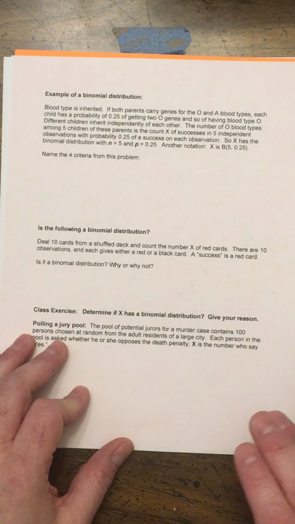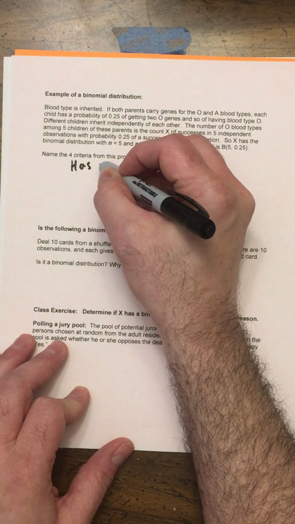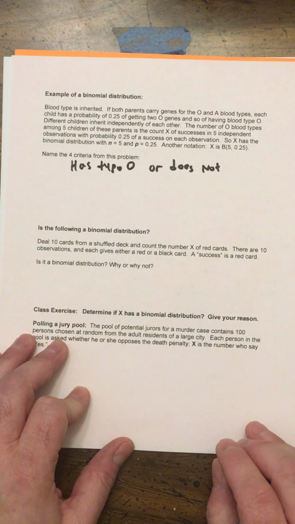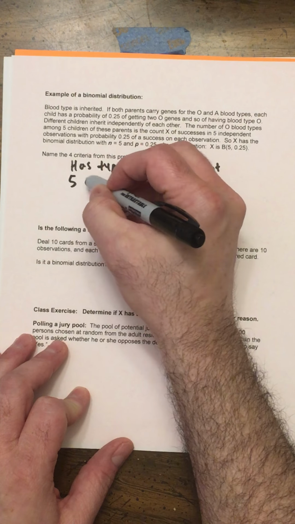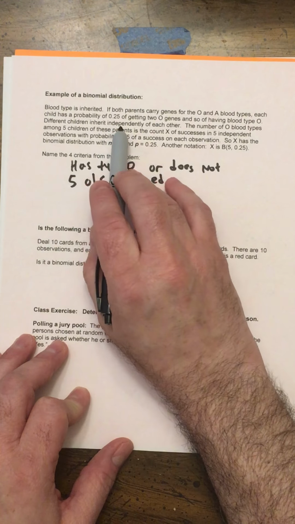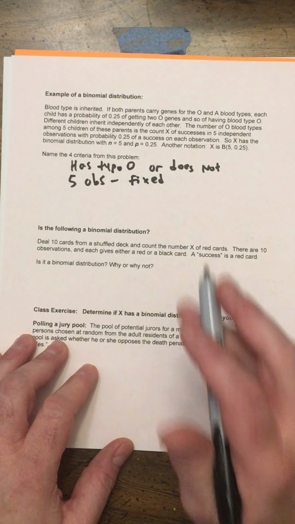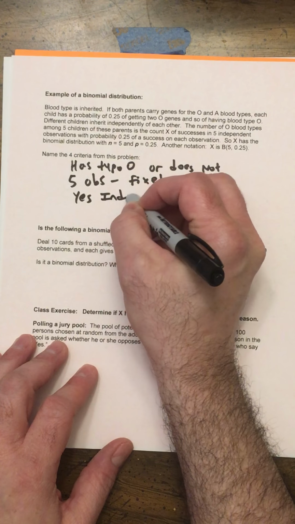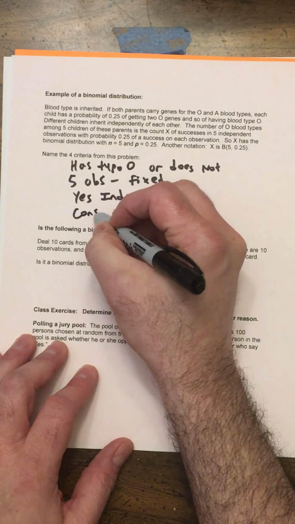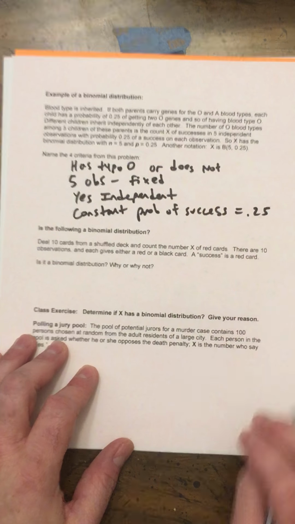Let's make sure we meet the criteria. The first criteria, is there a success or failure? Yes, success or failure here is has blood type O, or does not. So those are the success and failure. Is there a fixed number of observations? Yes, 5 observations. So it's fixed. Are each independent of each other? Well, it says it here. The children inherit independently of each other, so one is not dependent on the other. One will not affect the probability of the next happening. So we could say yes, independent. And finally, the probability of success is always the same, 0.25. Constant probability of success, which is in this case 0.25, so it meets the requirements.